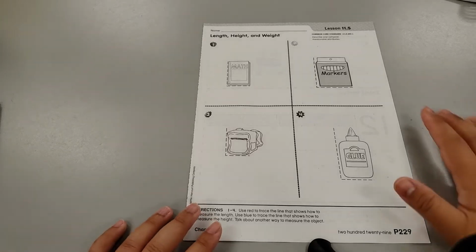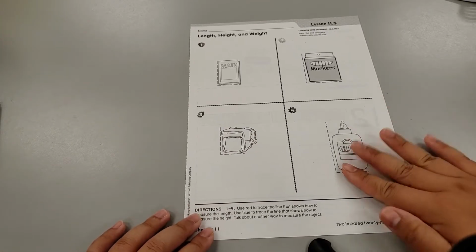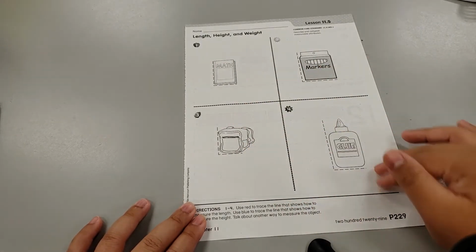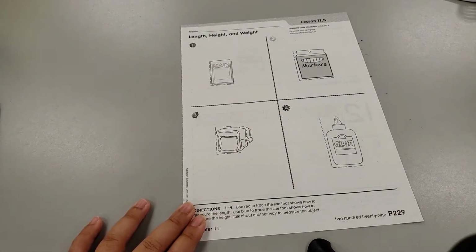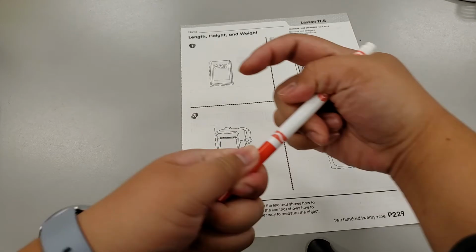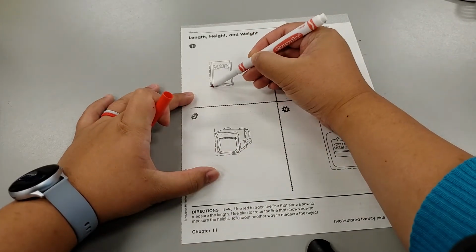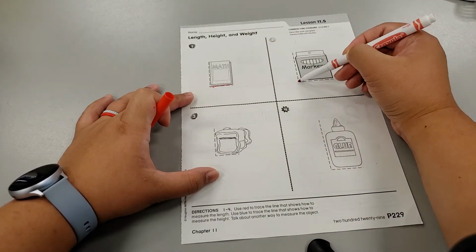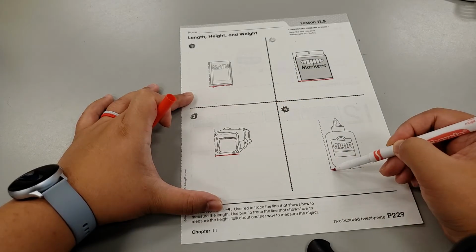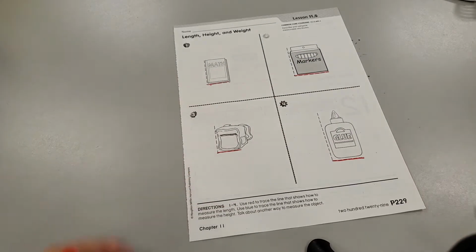All right, TKs, I have set aside our kinder work, but your work looks very similar too. You have 4 objects and lines to tell us length or height. How are we measuring them? Red, remember, shows us our length, and length goes side to side. So go ahead and trace that line that's going from one side of the object to the other.